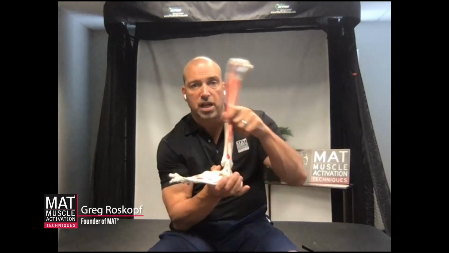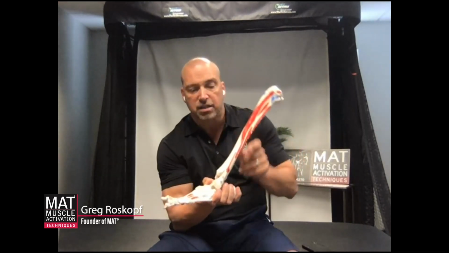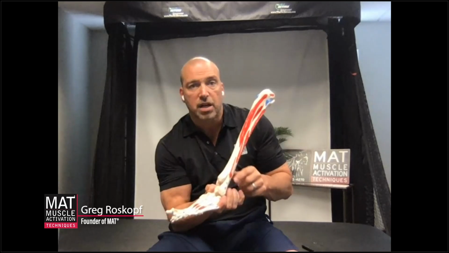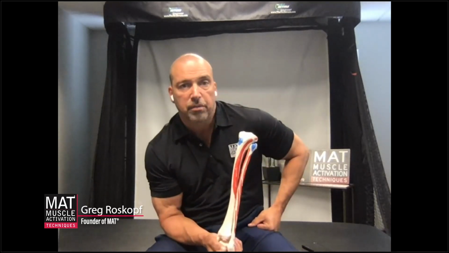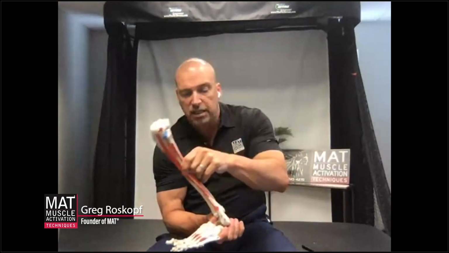The talocrural joint's axis of motion is basically horizontal, coming through the medial to lateral malleolus. Based on its axis, the dominant motion at the talocrural joint is ankle dorsiflexion.